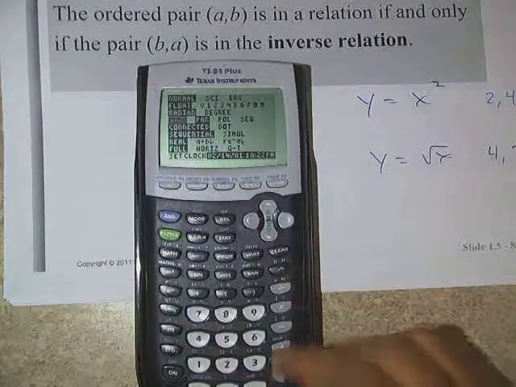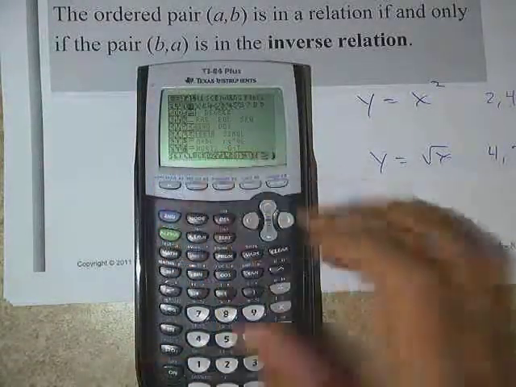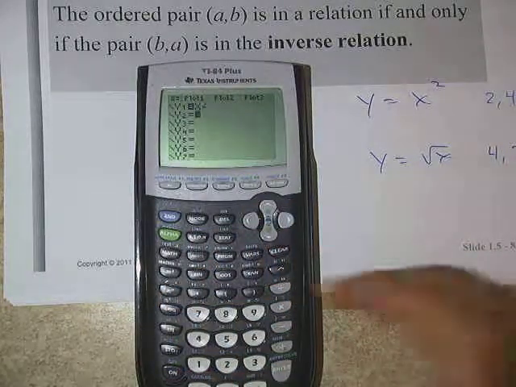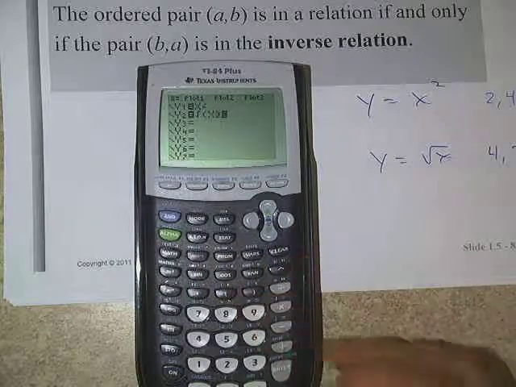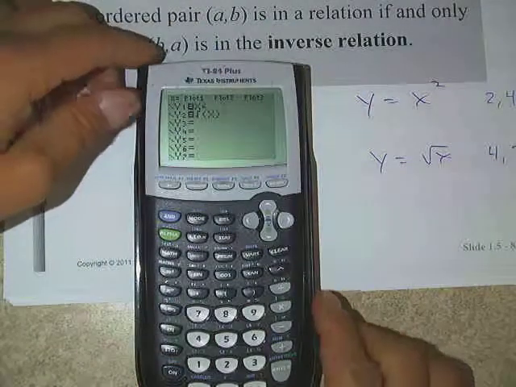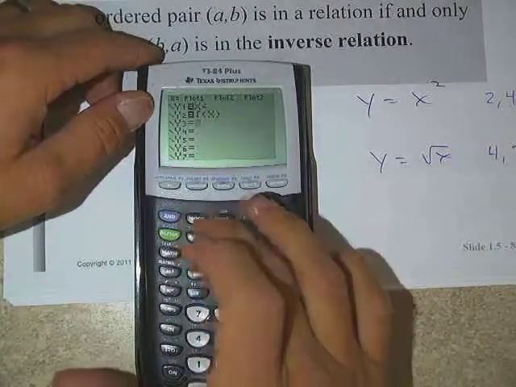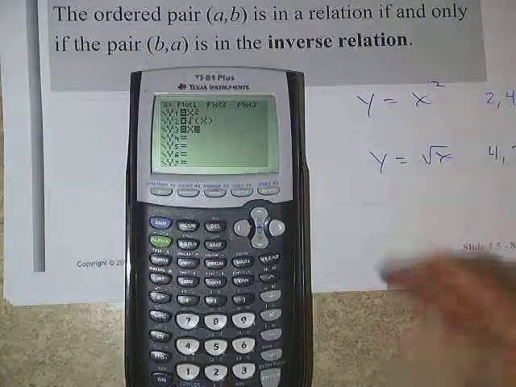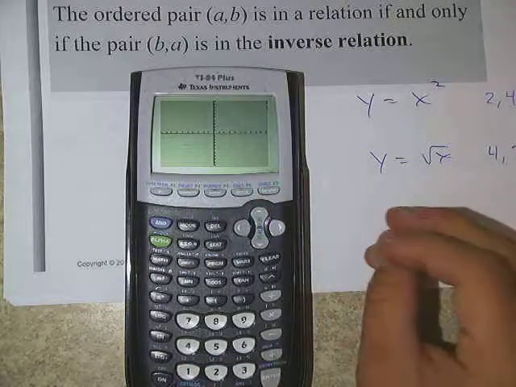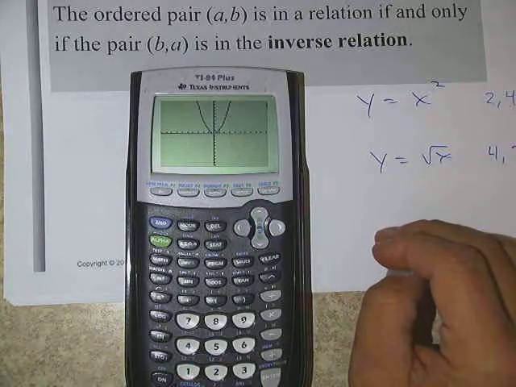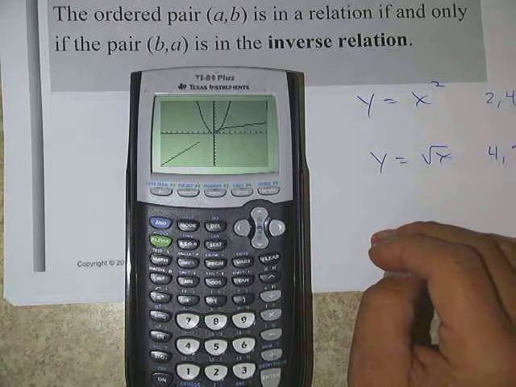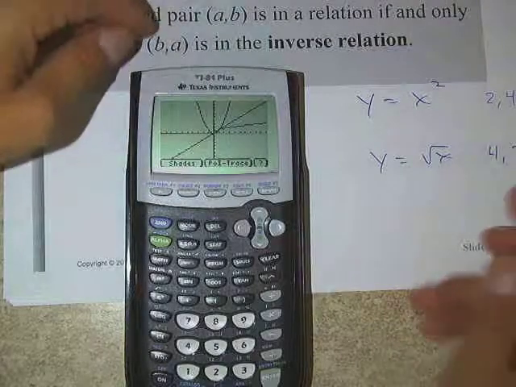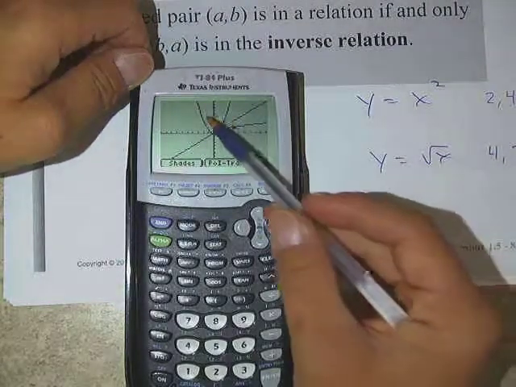Fair enough? Now, let's go back to our function mode and look at another graph. I mentioned the x squared equation, and I had radical x as my other one. My claim was that these are inverses of each other. I'm also going to graph the line y equals x because I want to show that geometric relationship. If I hit graph, there's my parabola, there's my square root curve, and there's my line y equals x.